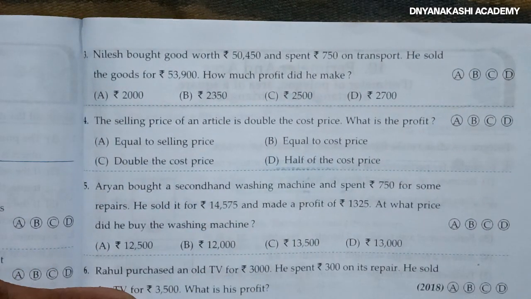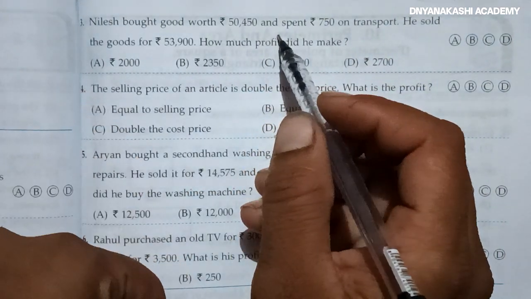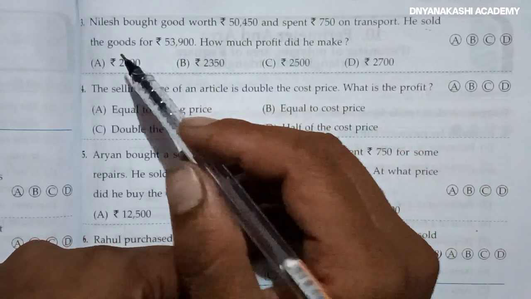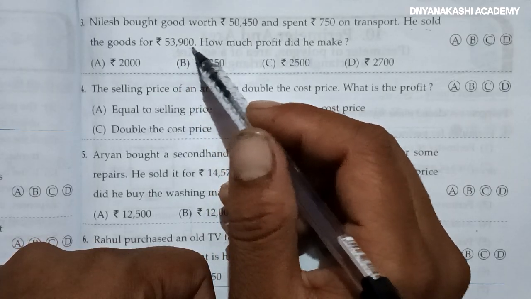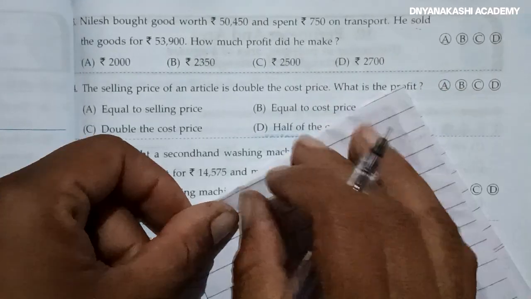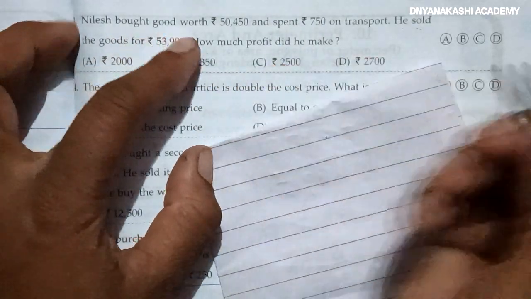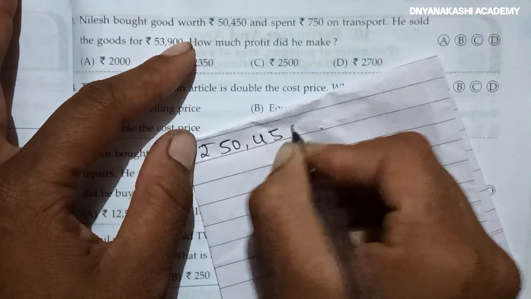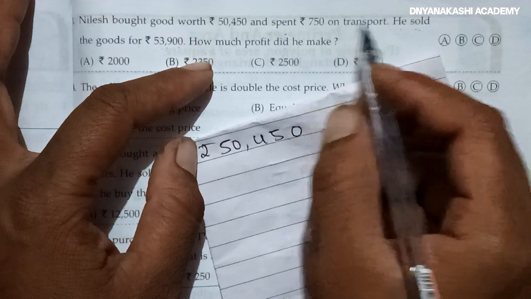Nilesh bought goods worth 50,450 and spent 750 on transport. He sold the goods for 53,900. How much profit did he make? Nilesh bought goods worth 50,450, and he spent a total of 750 on transport.